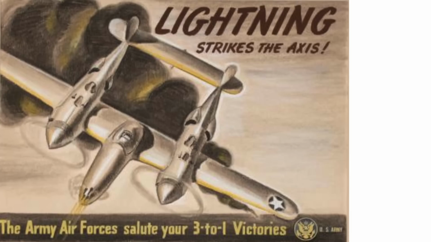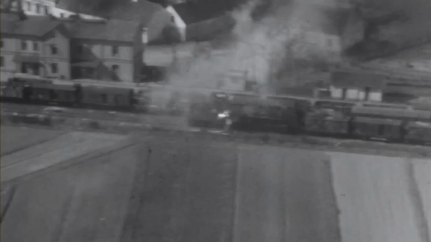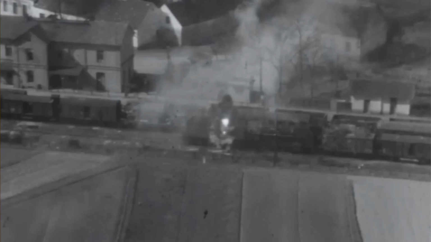Let's take a look at more combat footage comparing the P-38's concentrated firepower to fighters with wing-mounted guns. Notice a concentrated 50 caliber API bullet strikes on target. Let's look at the last attack in slow motion. You can clearly see Lieutenant Morris guide the P-38's bullet impact points, raking the train with concentrated strikes.